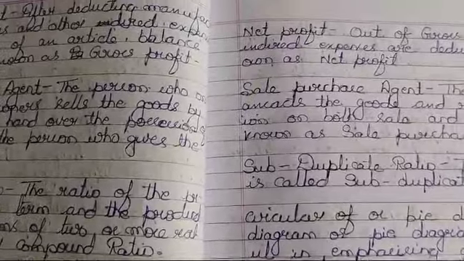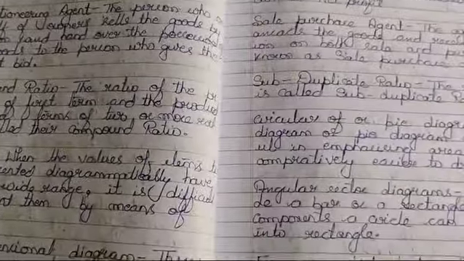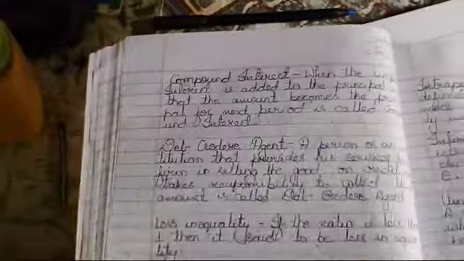Sell purchase agent. Just wait. मुझसे थोड़ी गलती हुई.